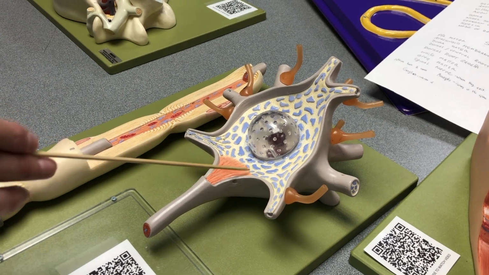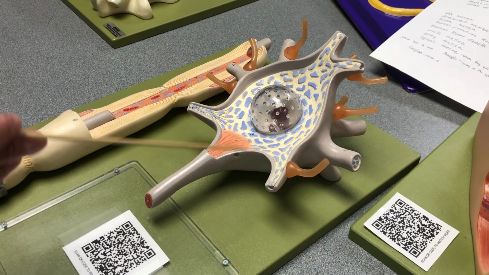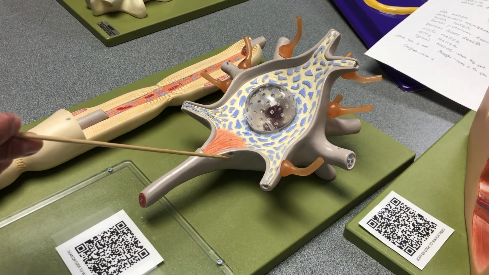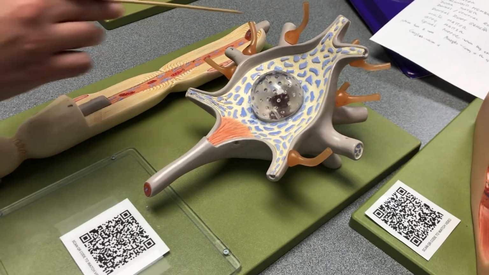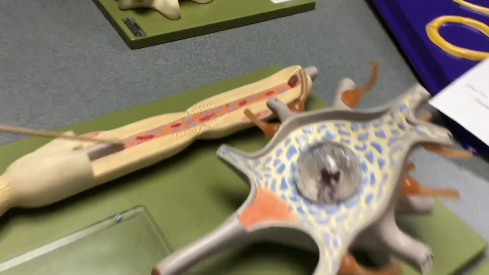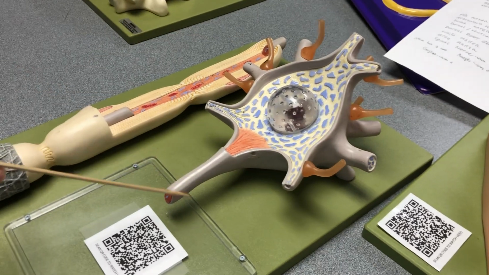This cone shaped, which is like the beginning of the axon, this is the axon hillock. Axon hillock. And then that leads to this structure. This, as well as all of this, is the axon. This whole thing, the gray structure, is the axon.